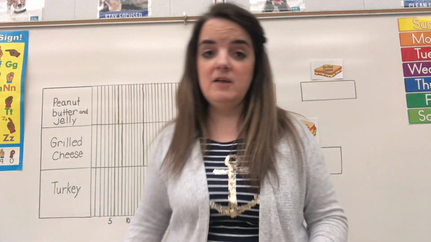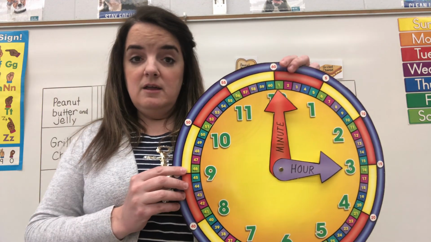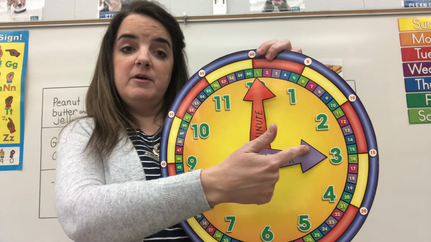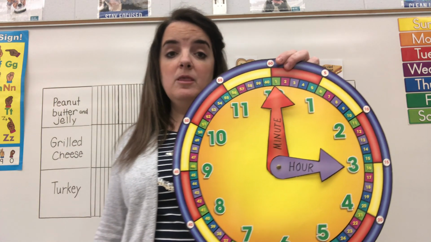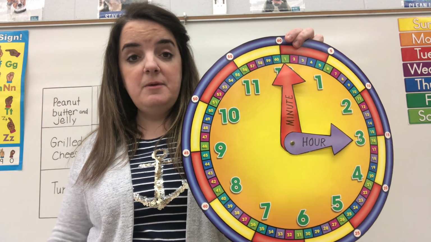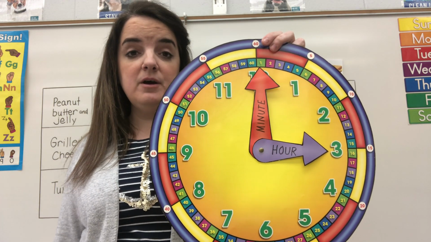So I have my clock here, and it matches the time of your clock. Now, my clock and your clock have the same time of 3. Remember, we look at the hour hand first. 3 o'clock. Now, what we need to do is figure out what is going to be half an hour later past this time of 3 o'clock.